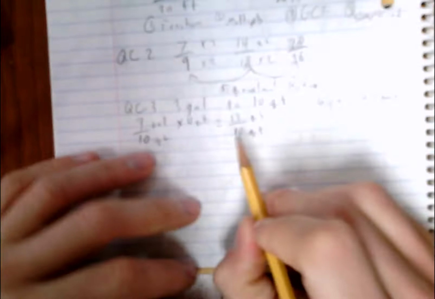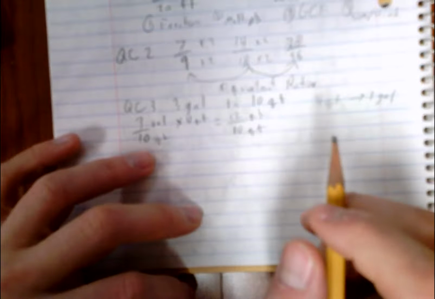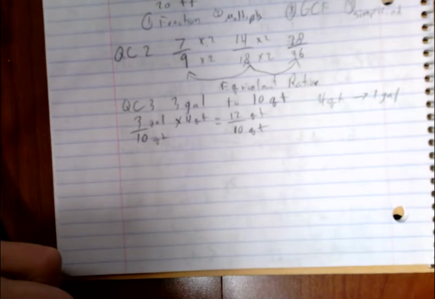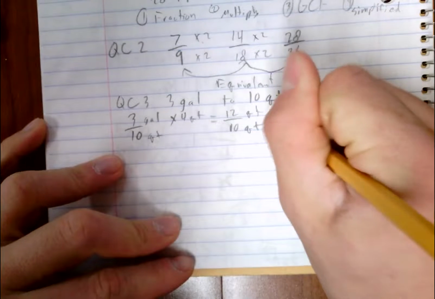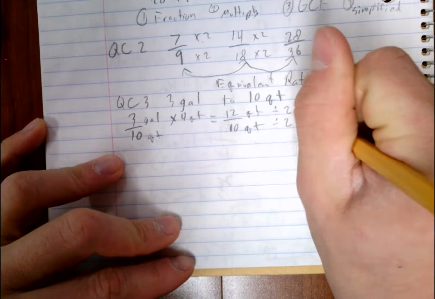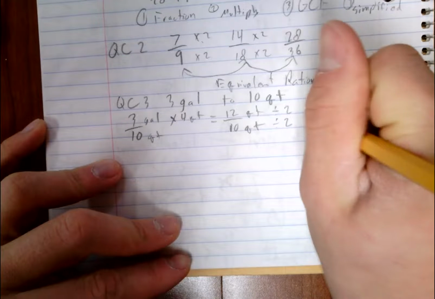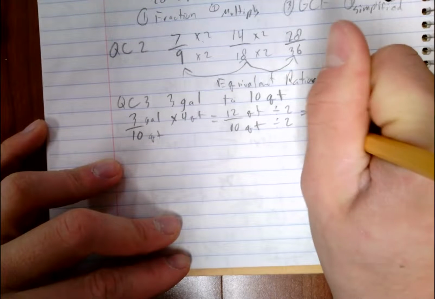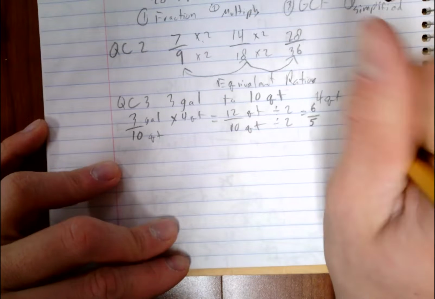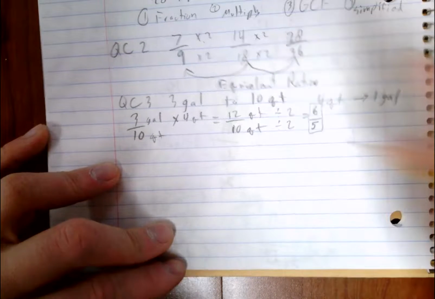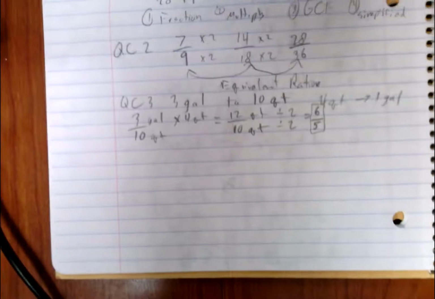Our greatest common factor between 12 and 10 is 2, so we divide the numerator and the denominator by 2. 12 divided by 2 is 6, and 10 divided by 2 is 5. Our answer in simplest form is 6/5.